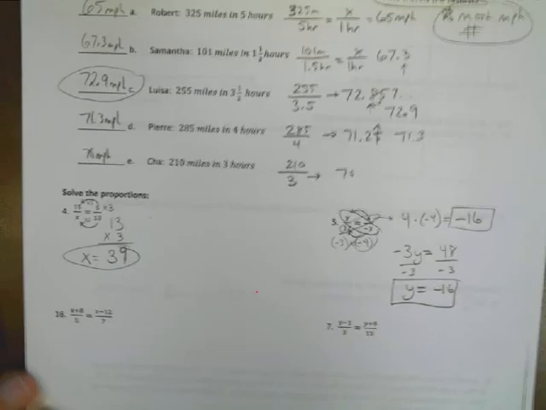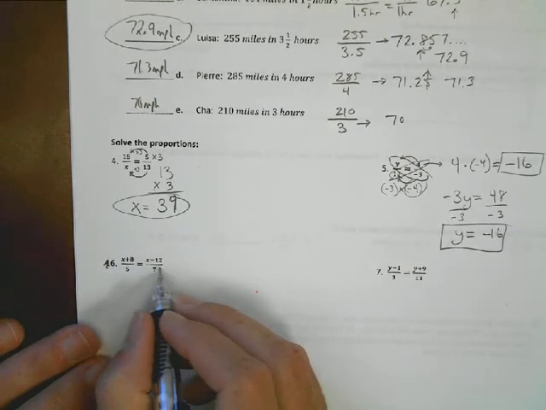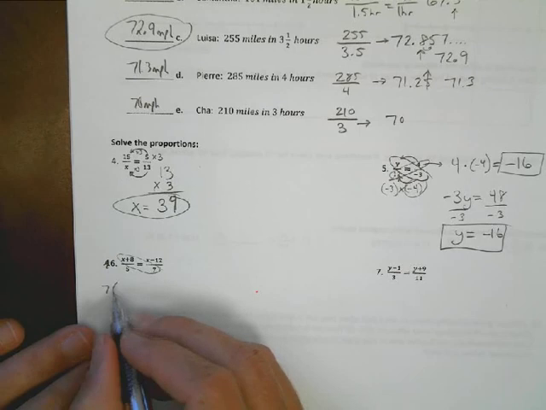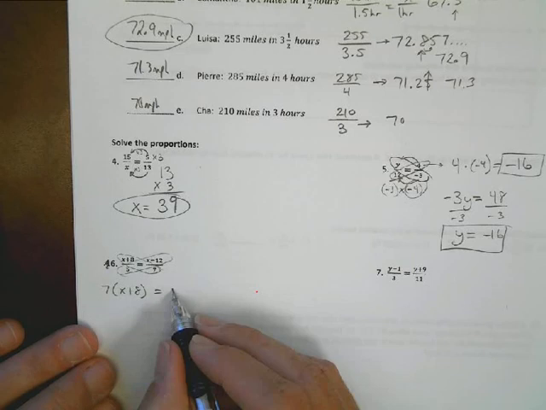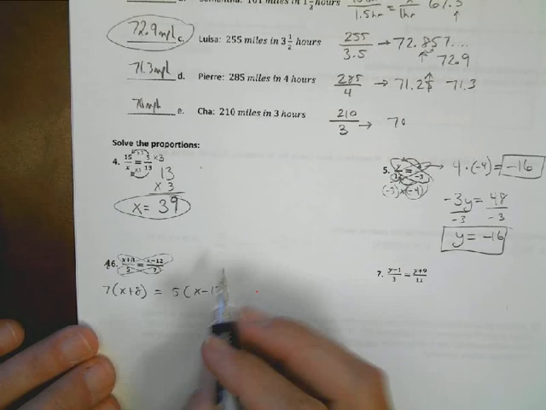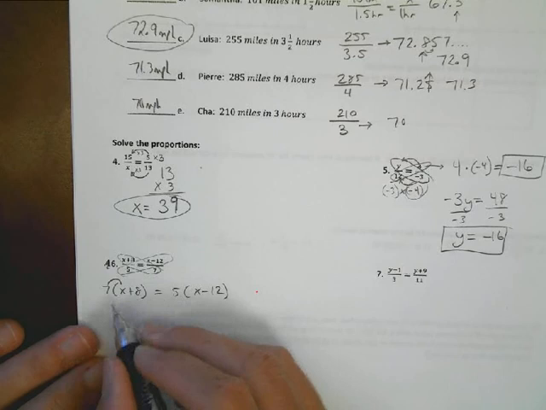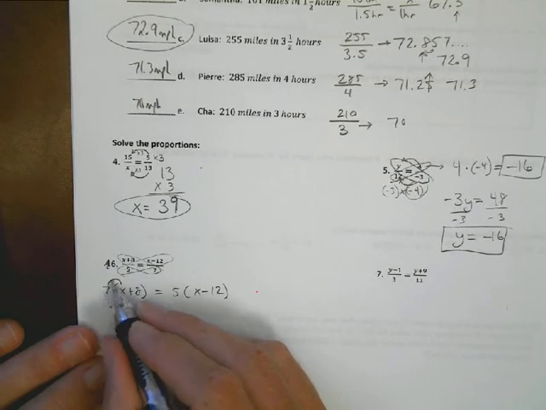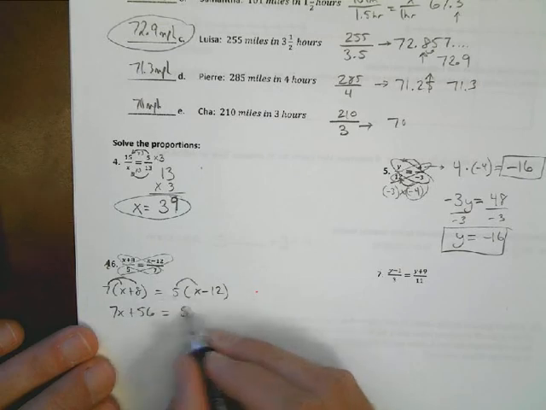Let's look at the bottom part, number 6 and number 7. That should be a 6. I'm going to cross multiply first of all. So I have 7 times x plus 8 is going to equal 5 times x minus 12. So here's what I'm looking at so far. 7 times x plus 8, and then these. Let's use the distributive property. So I get 7x, and 7 times 8 is 56. Over here I get 5 times x is 5x, and 5 times 12 gives me a negative 60.